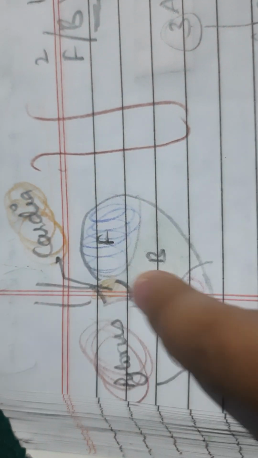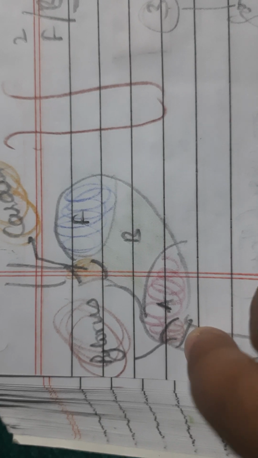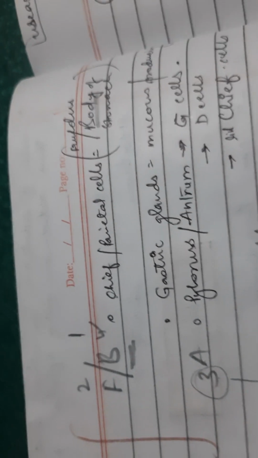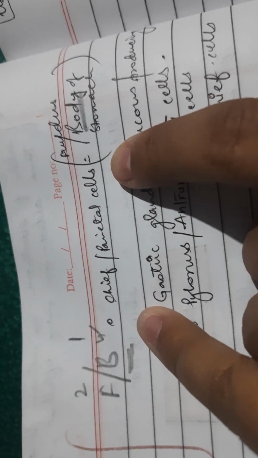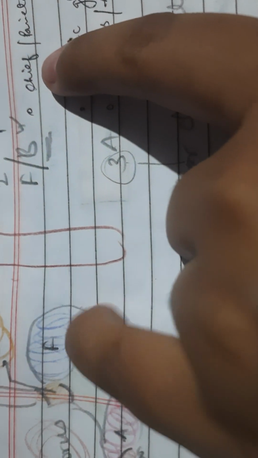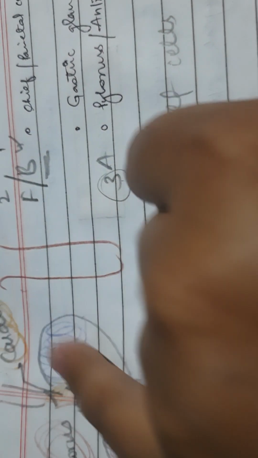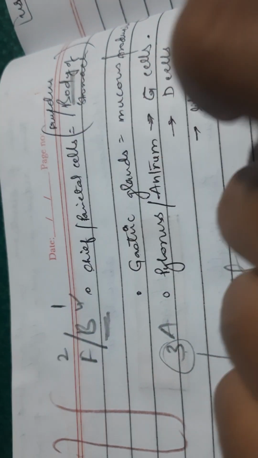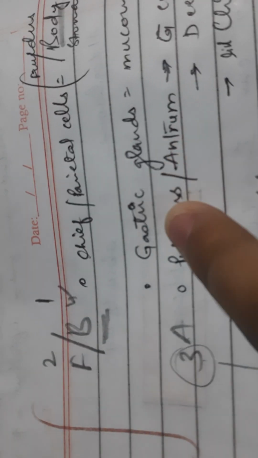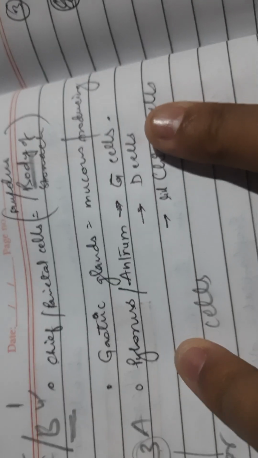Then this is the structure of the stomach. This part is called the cardia, this part is the fundus, this is the body of the stomach, this is the antrum of the stomach, and this part is called the pylorus, which connects the duodenum to the stomach. Chief cells or parietal cells which produce HCl and intrinsic factor are mainly present in the body or fundus. If both come in options, mark body. A little amount is also present in the antrum. Then gastric glands which produce mucus are in the pylorus or antrum.